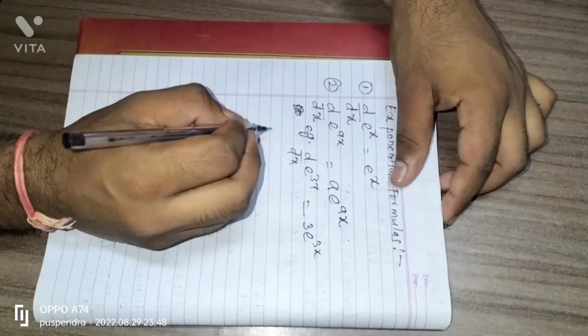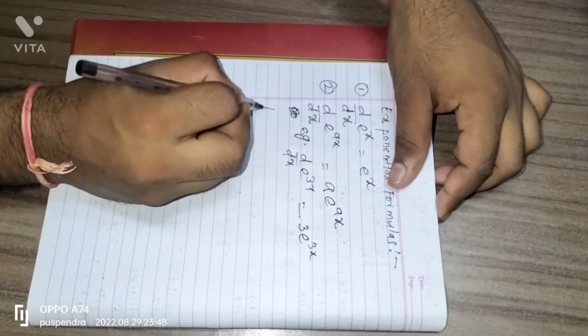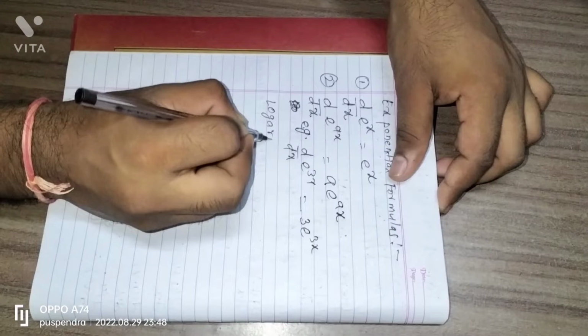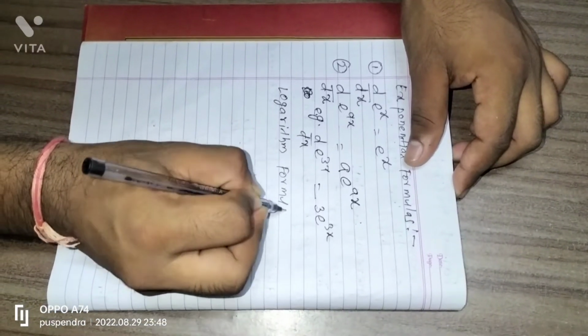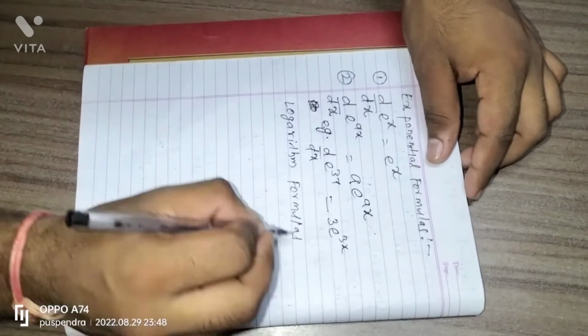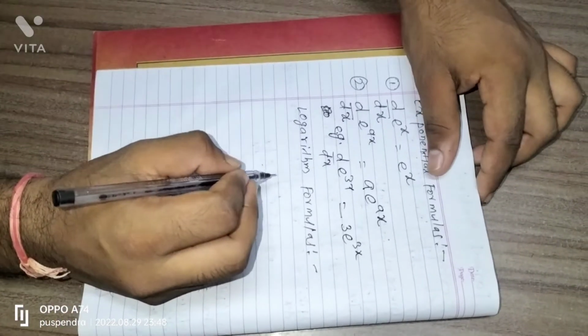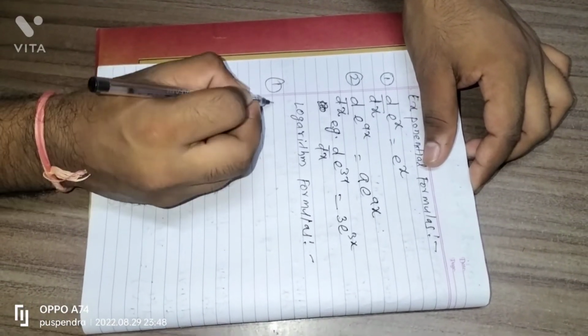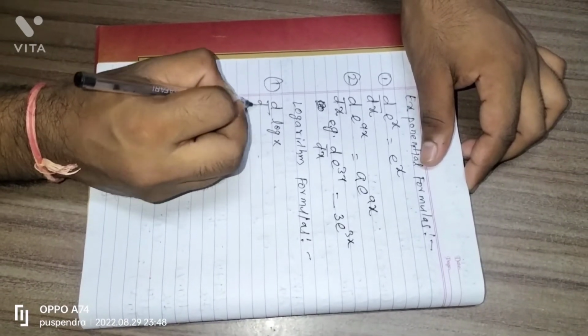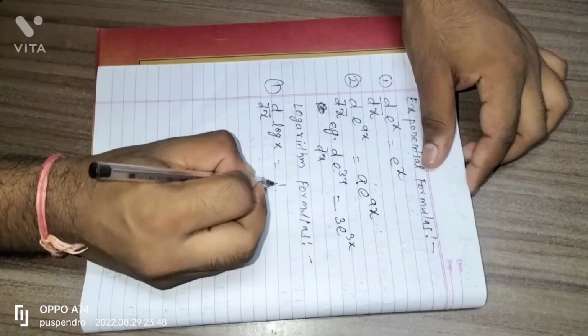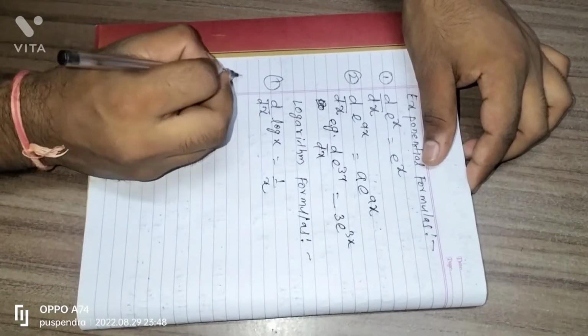Okay, now let's start logarithm formulas of derivative. Derivative of log x with respect to x is 1 by x.